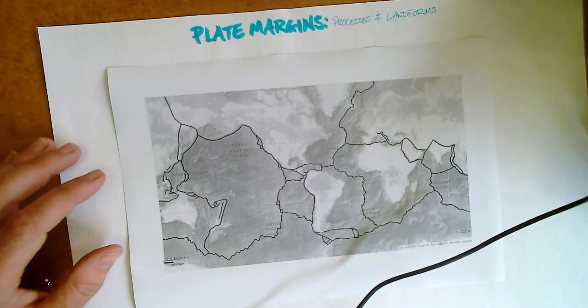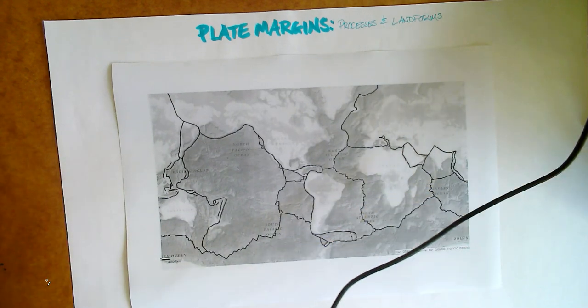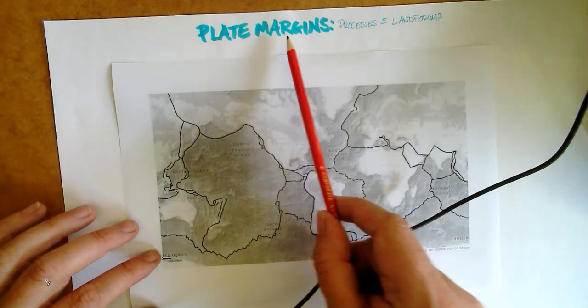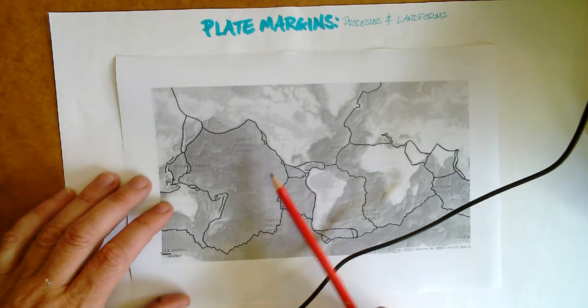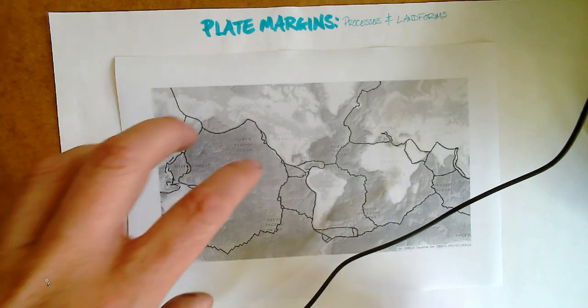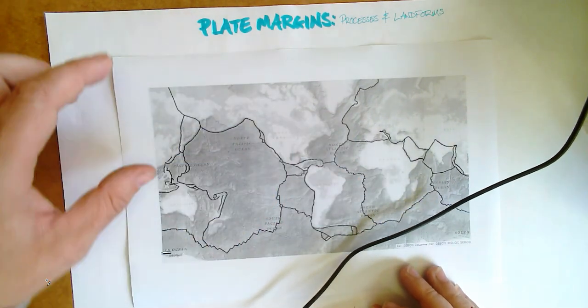Well, hello there and welcome along to a little revision video on the processes and landforms associated at the different plate margins that we've got around the planet. I'm going to populate this map with the location of the plate margins as we go through.